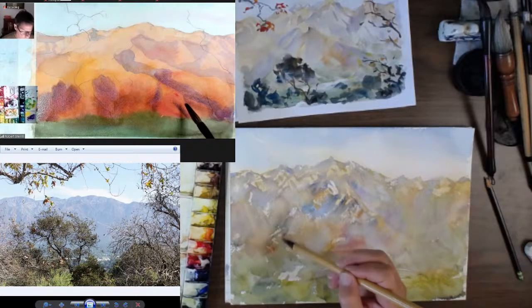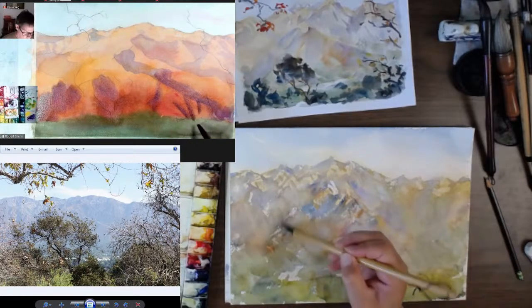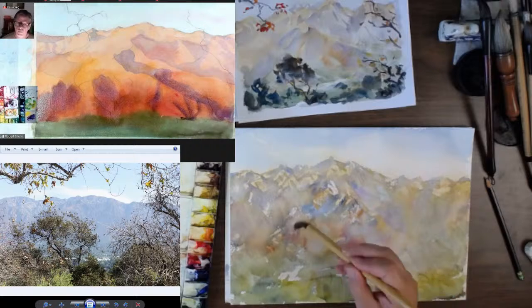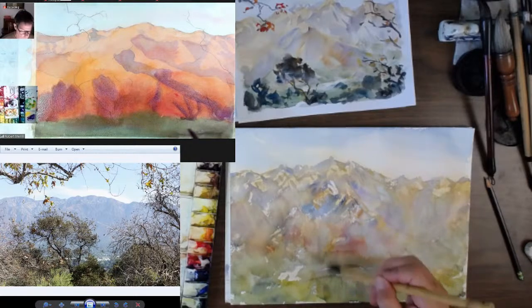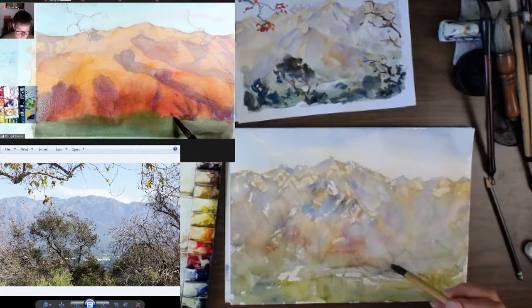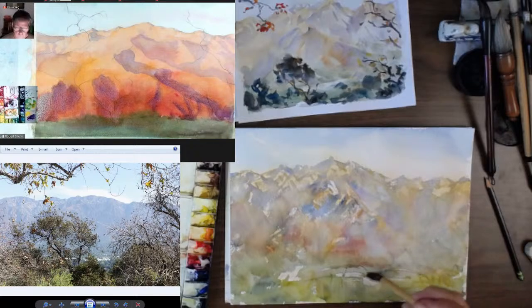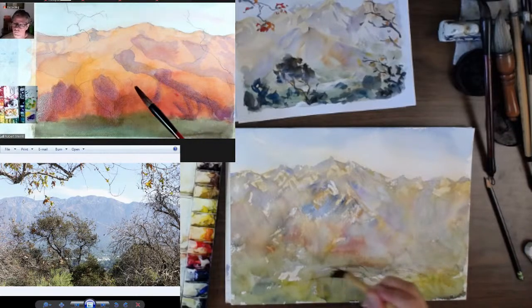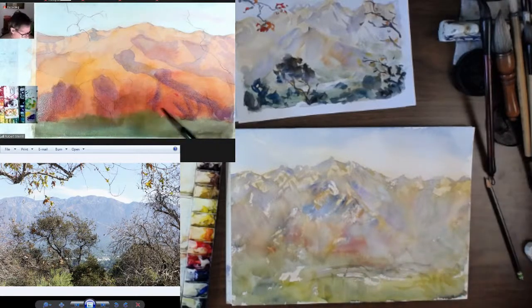A couple of those shadows in there. That got a little light on me.